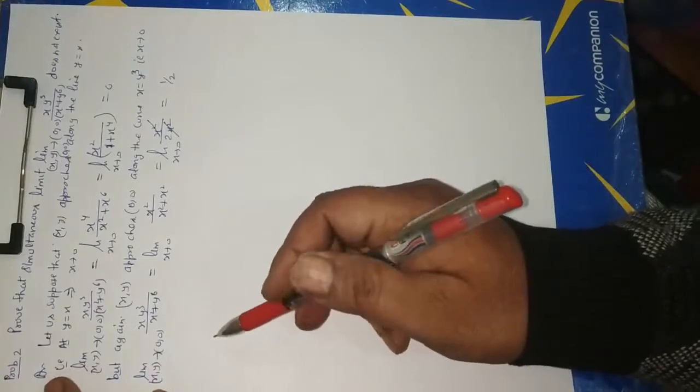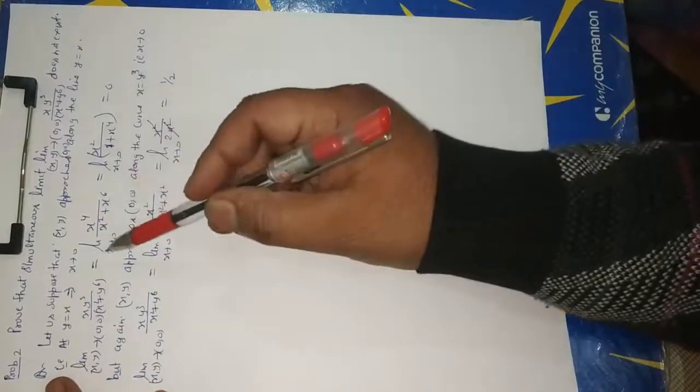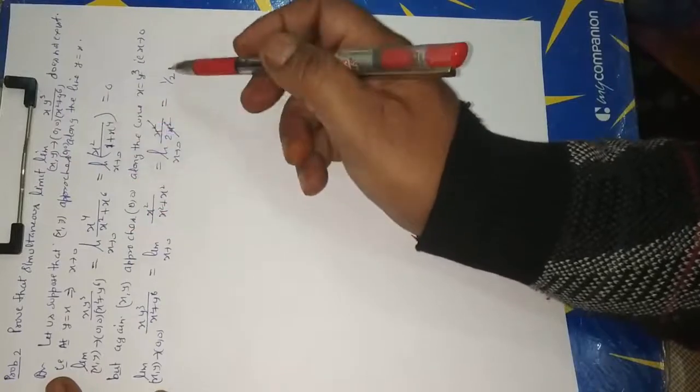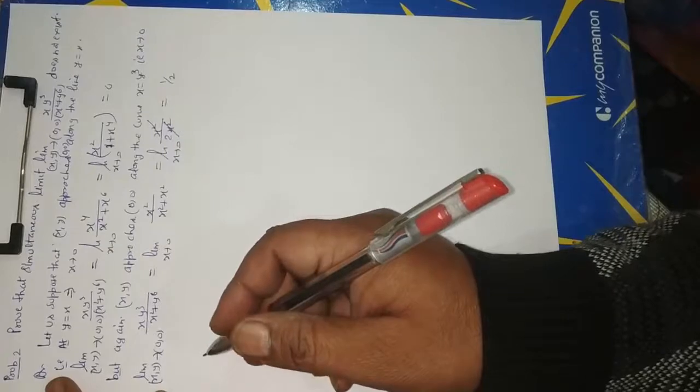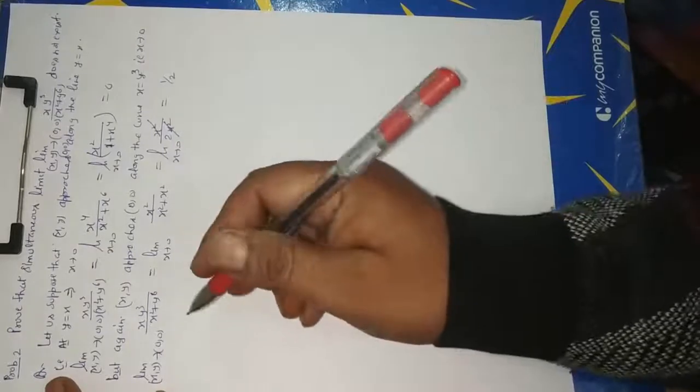Therefore, these two iterated limits exist but are not equal. Therefore, the simultaneous limit does not exist.